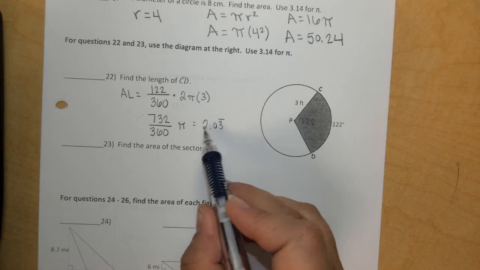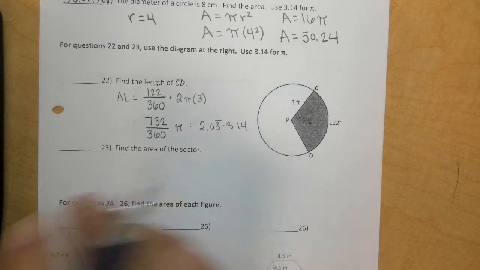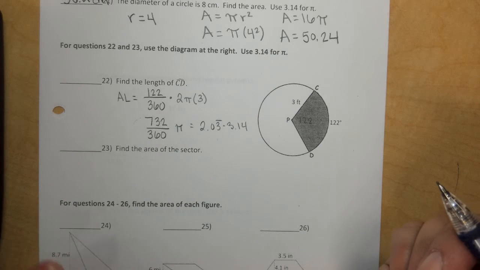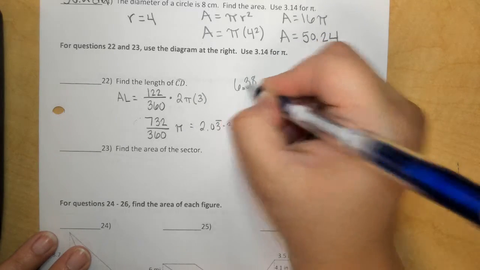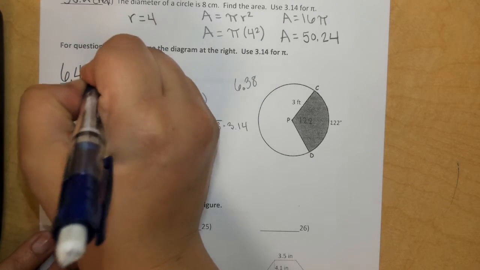So I'm just going to keep that number in the calculator and put times 3.14. And I get 6.38. But again, I'm going to round to the nearest tenth. So 6.4 feet.